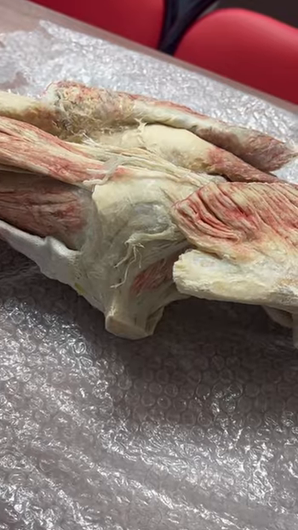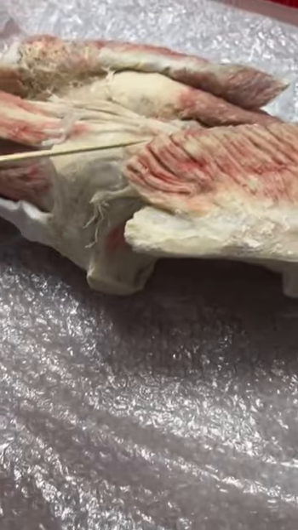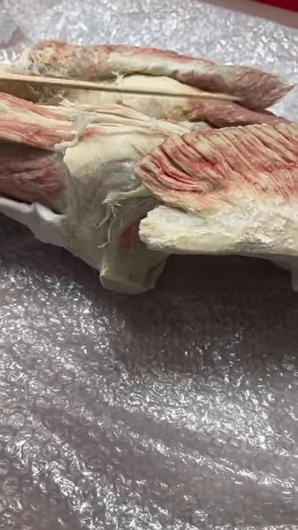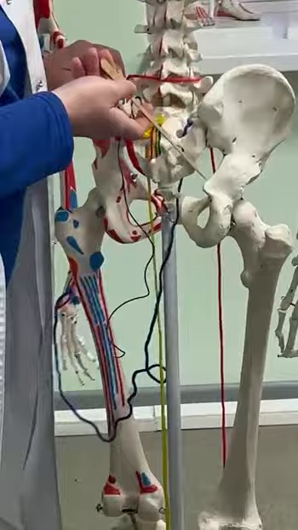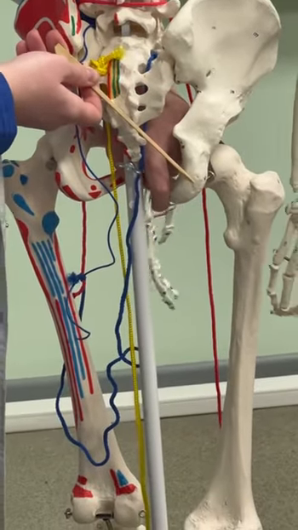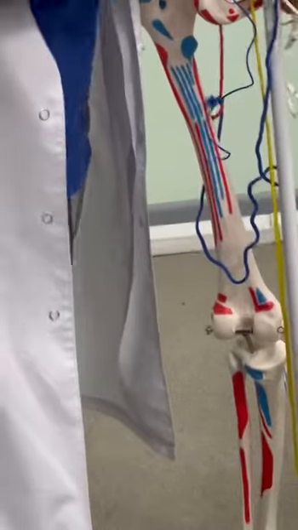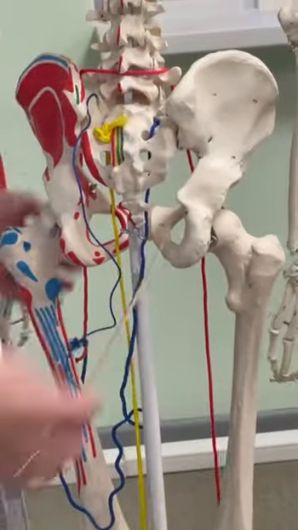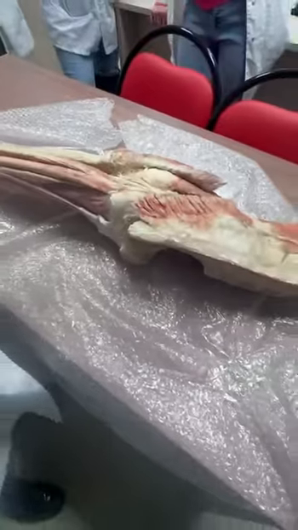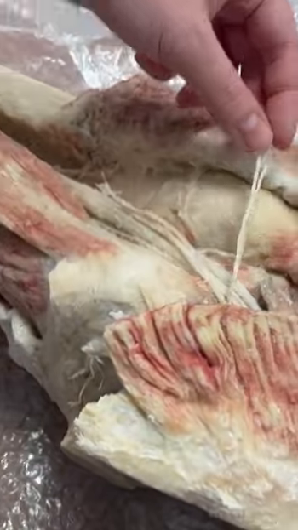Ligamentum sacrotuberale. Yeah, we have the sacrospinale here, and we have the sacrotuberale. This nerve goes under it and will go to the perineum. There. Goes, and then it will innervate the external genital organs.